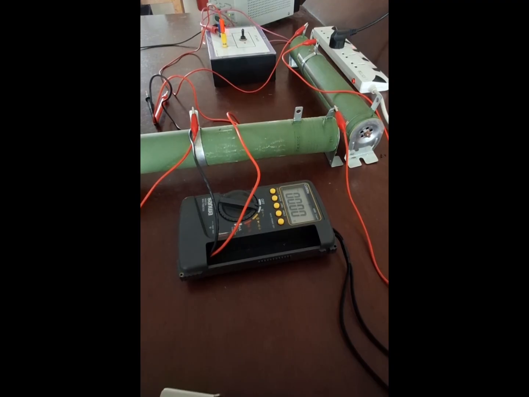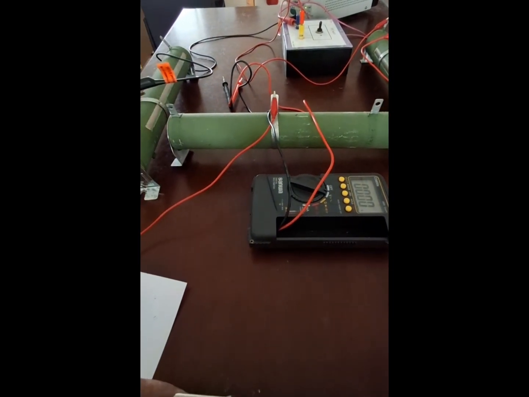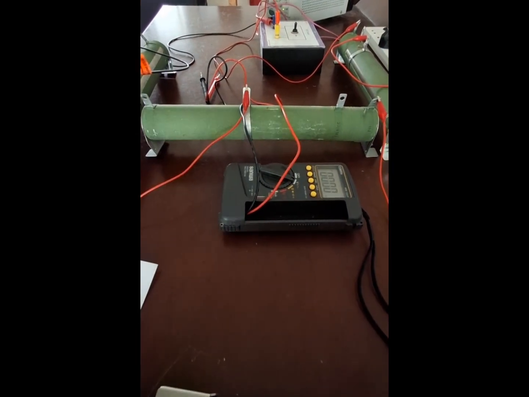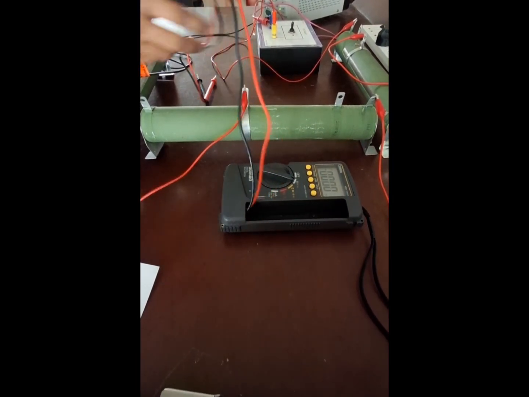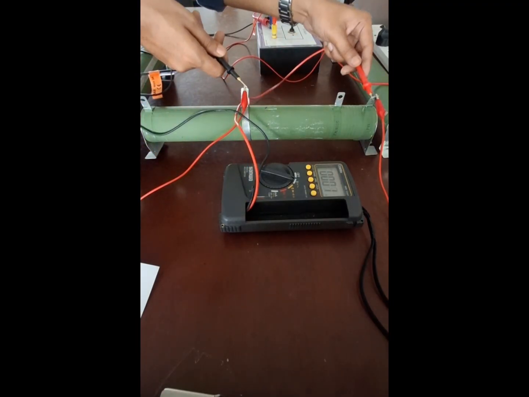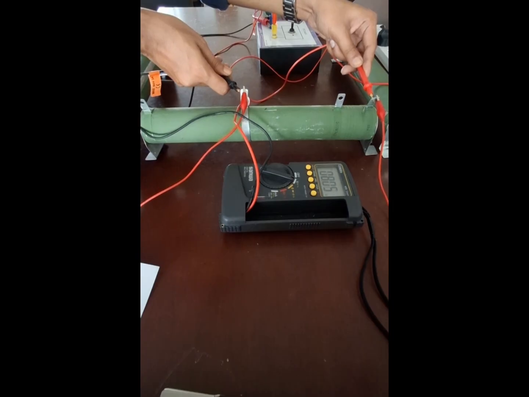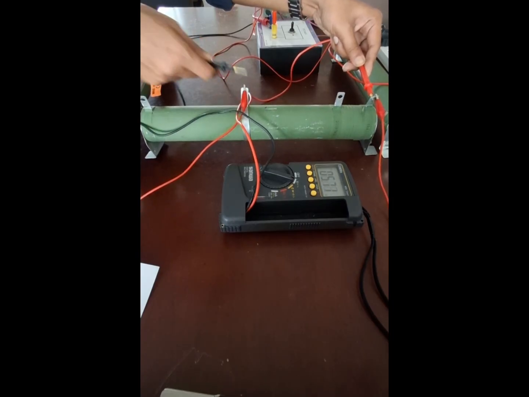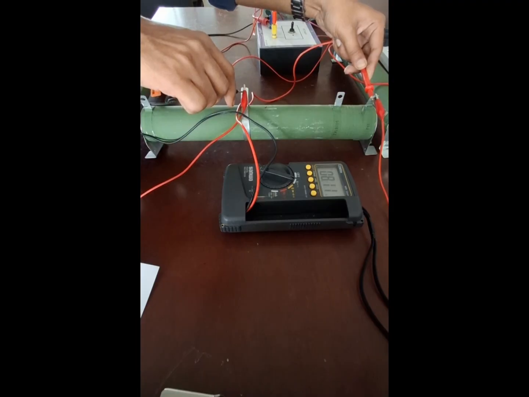Okay, for the second rheostat we will follow the same process. We will measure the voltage across rheostat 2, that is this rheostat. What we see is that we have a voltage drop across rheostat 2 of 8.10 volts.